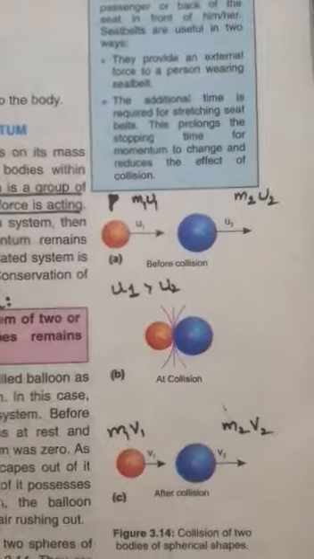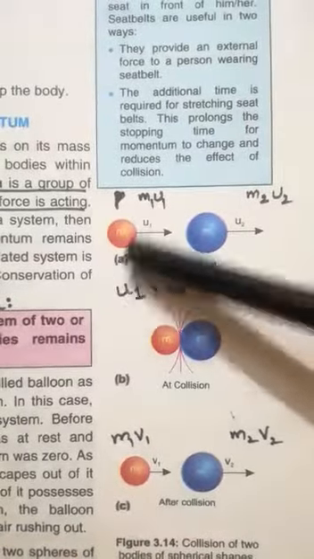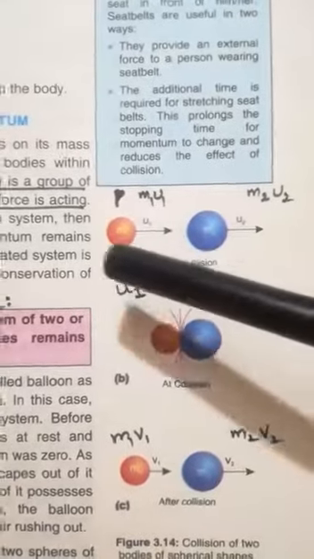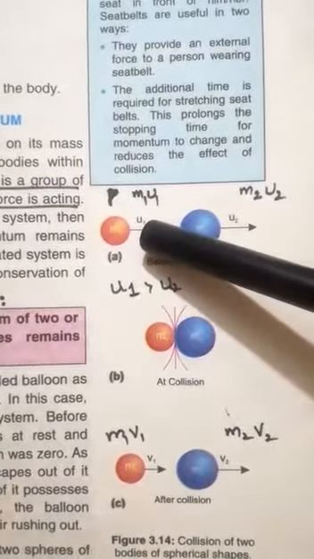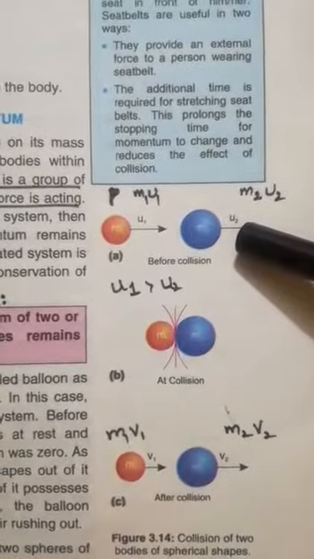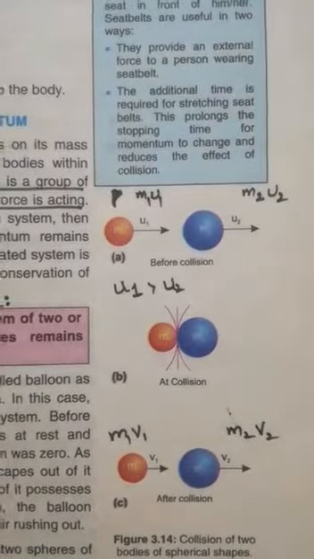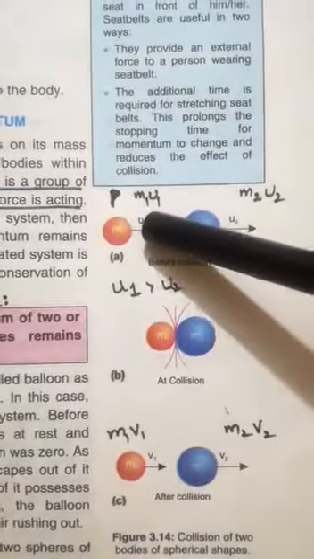So in your book they have given you an example of two different spheres. One has mass m1, another has mass m2. Mass m1 is moving with velocity u1 and mass m2 is moving with velocity u2. We know that velocity is usually represented by the alphabet V. But in this case, we are using U to represent the velocity.